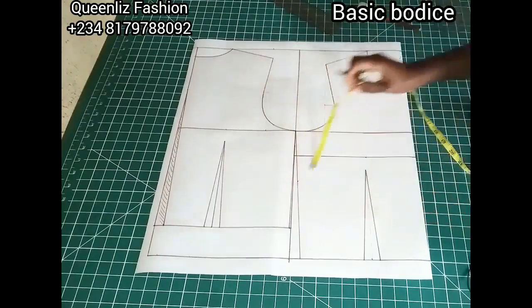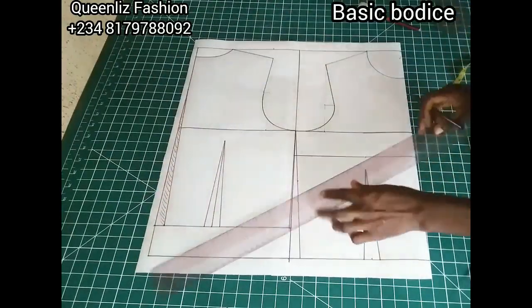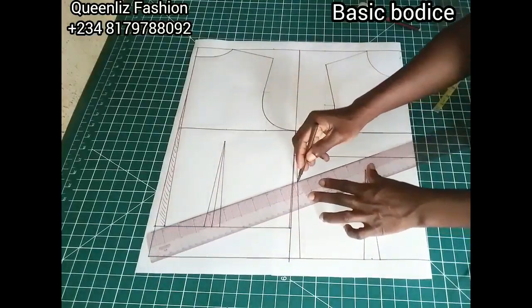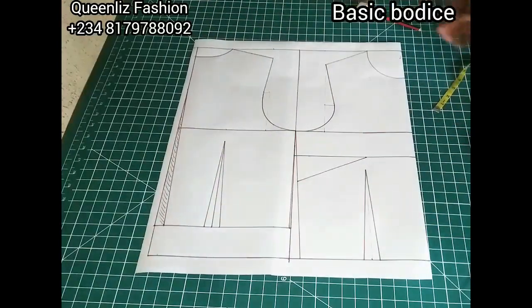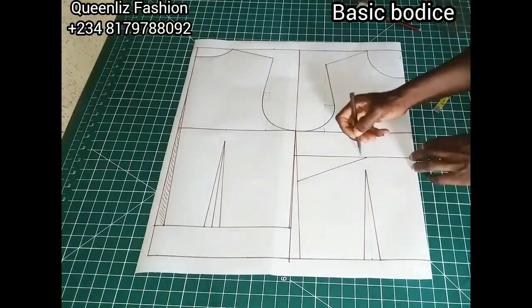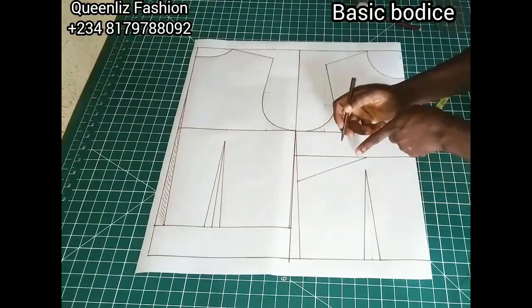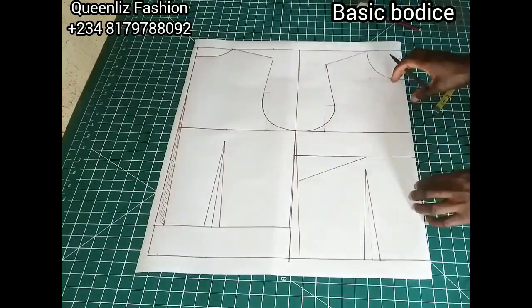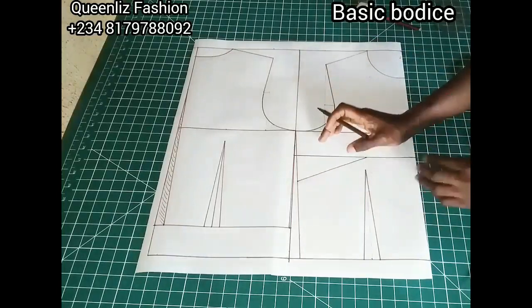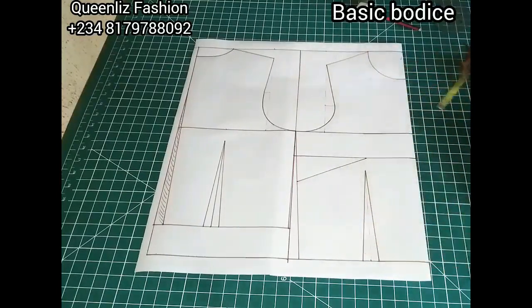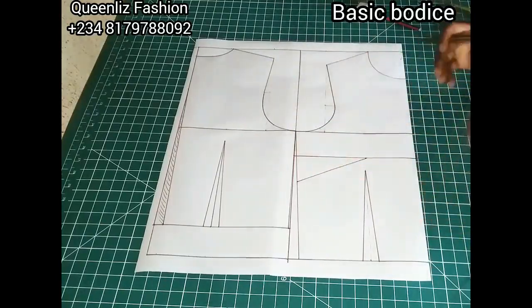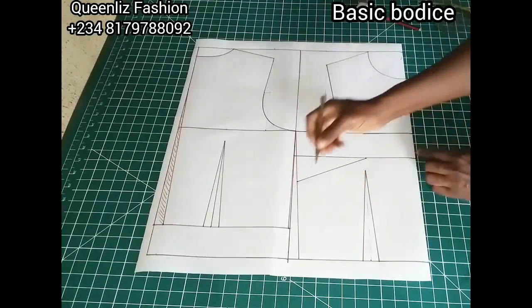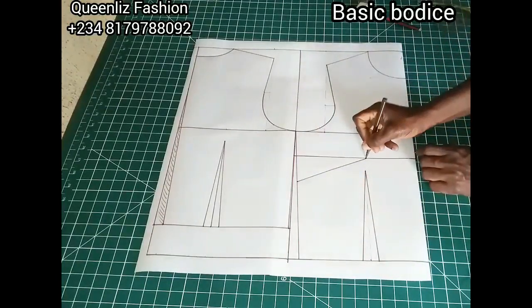Can you see? So I've marked the 2 inches. The next thing I will do now is to connect it straight to the bust point. Now I've connected it to the bust point, but if you are busty, you can mark 1 inch away from the bust point, then you connect your dart to it. But if you want to sew your dart on your fabric, that is fine. But if you want to alter this bodice to make another design, you need to connect it to the bust point so that it will be very easy for you to close the bust dart.